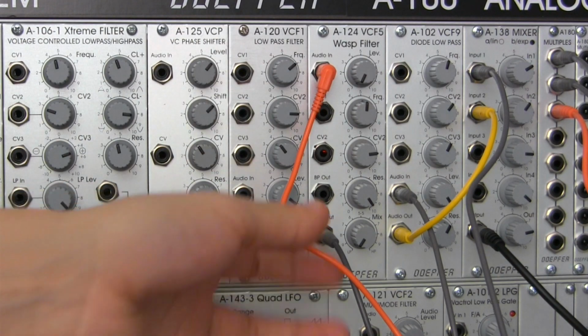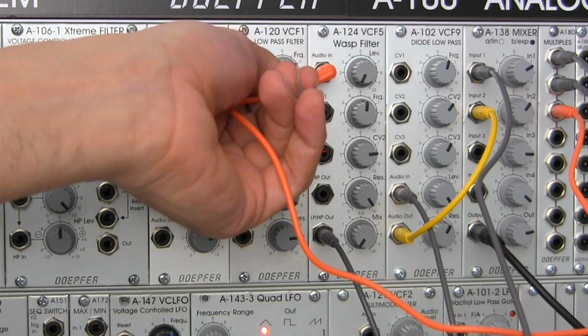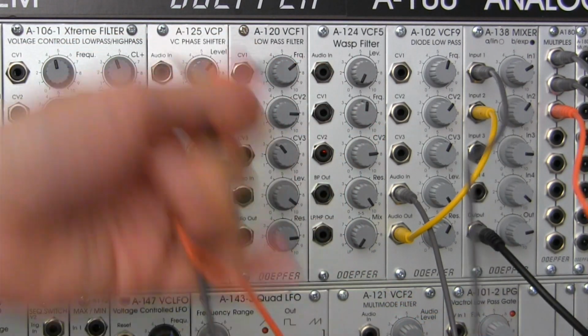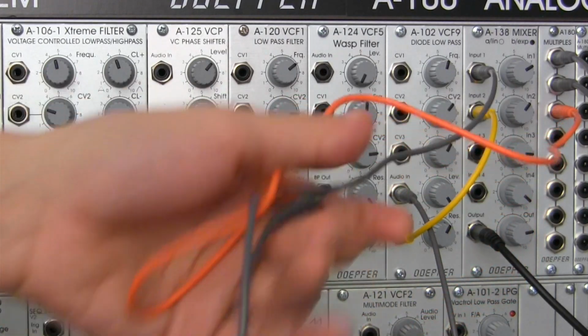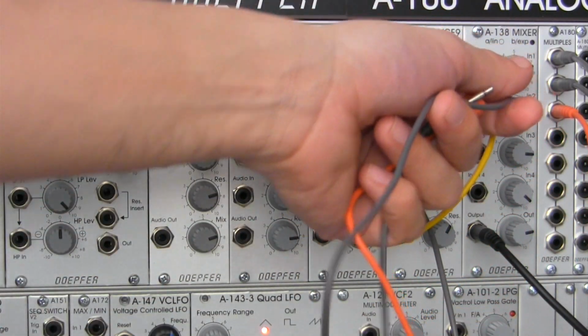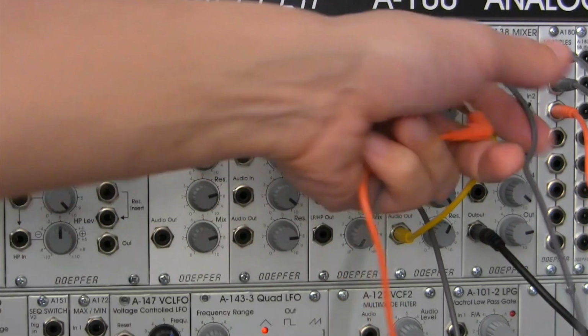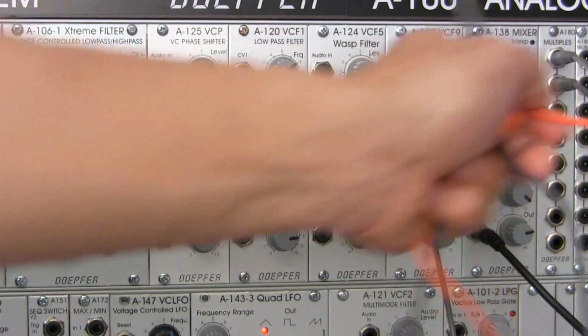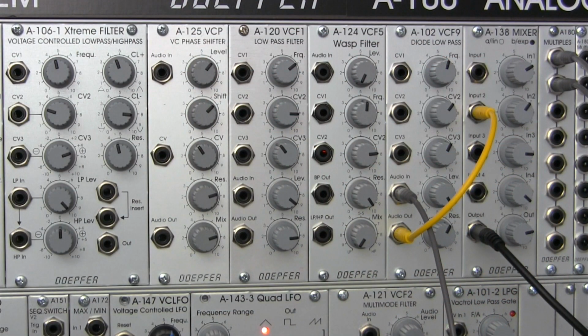So I think you get the idea there. Definitely a worthwhile venture to play around with that filter if you haven't already. Let me unpatch this, and let me bring my cutoff on my diode filter down a little bit. Okay, let me check on time and see where we're at.